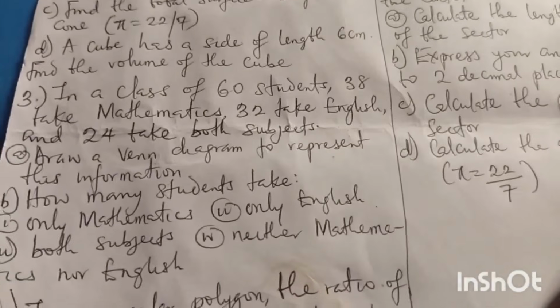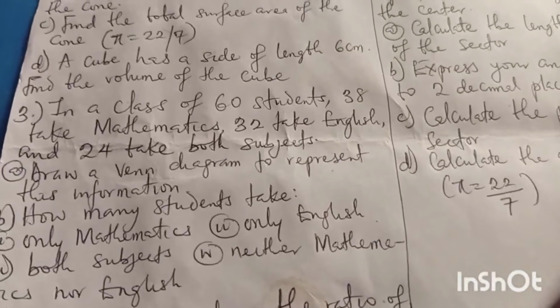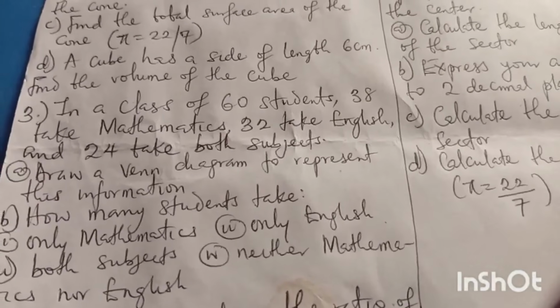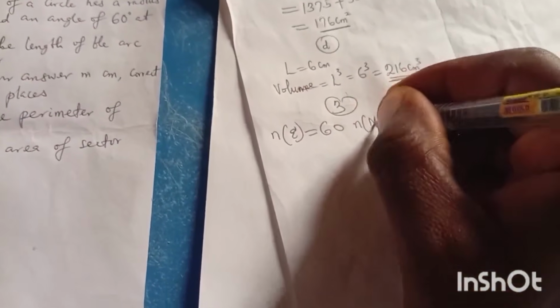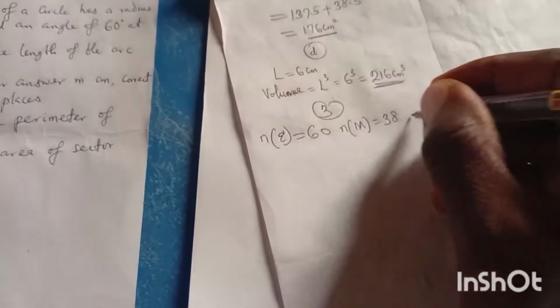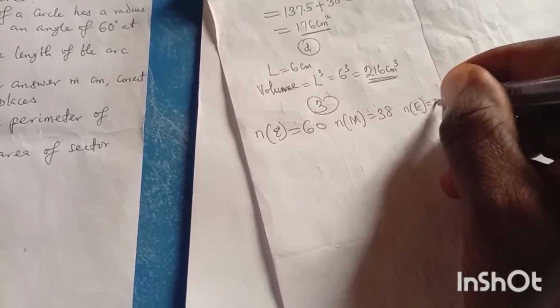I think we settled number 2. I am moving to number 3. Number 3 question is talking about a set. In a class of 60 students, 38 take mathematics, 32 take English, and 24 take both subjects. Draw a Venn diagram. You don't need to stress, what are the given parameters? Generally the universal set is 60 students, the number of maths is 38, the number of English is 32, and the number of both, that is M intersection E, we have 24.